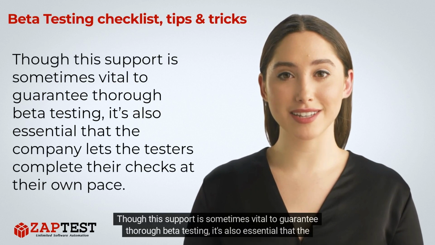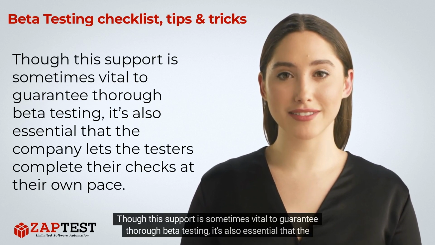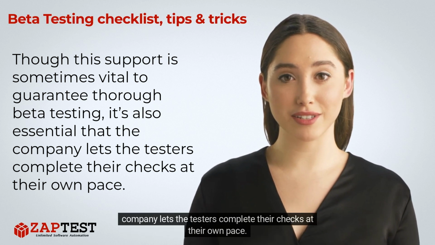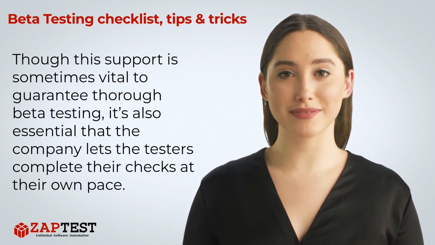6. Encourage tester freedom. Though this support is sometimes vital to guarantee thorough beta testing, it's also essential that the company lets the testers complete their checks at their own pace.